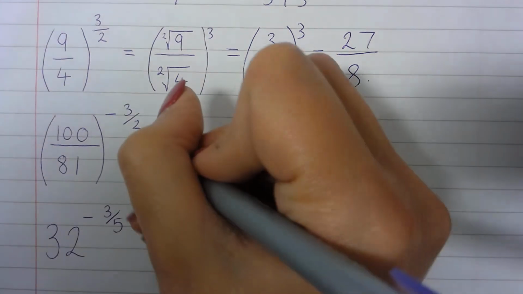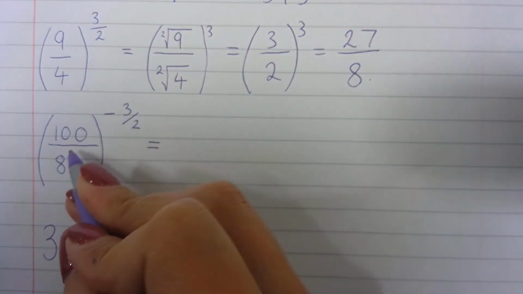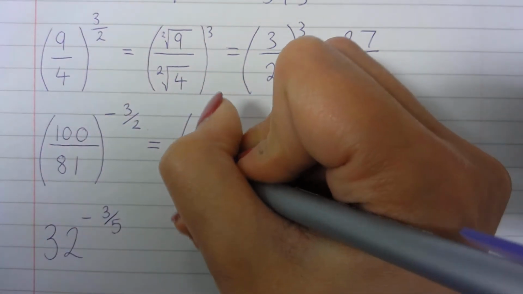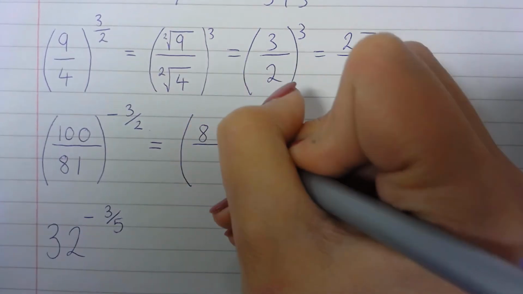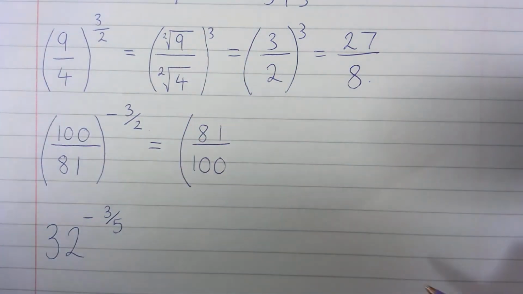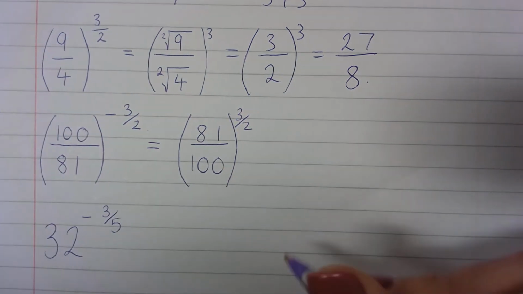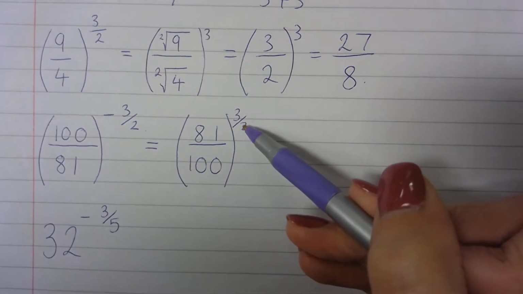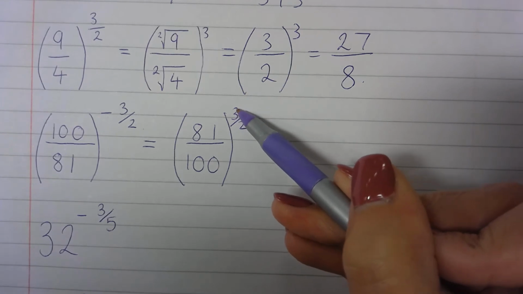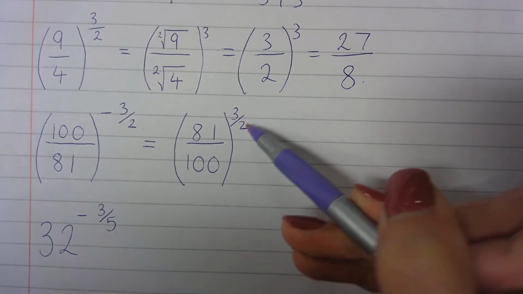This time it's a little bit different because we've got a negative power and a fraction. The negative actually flips our fraction up the other way. So it's the reciprocal. Okay, so we've still got 3 over 2. And now we know what this means: the numerator is the power, the denominator is the root.